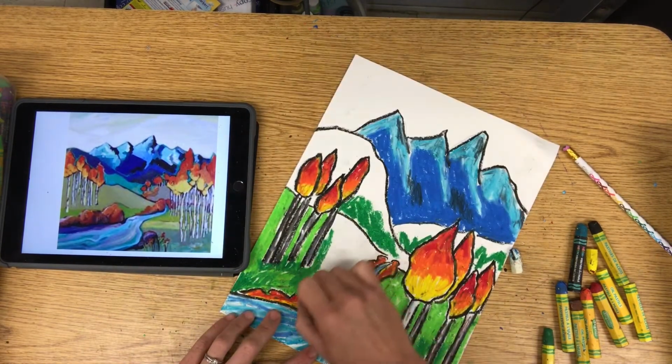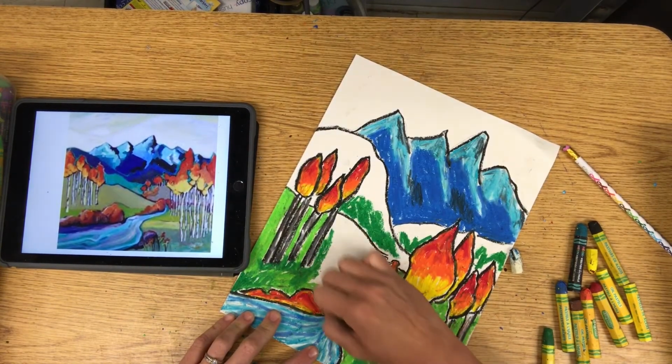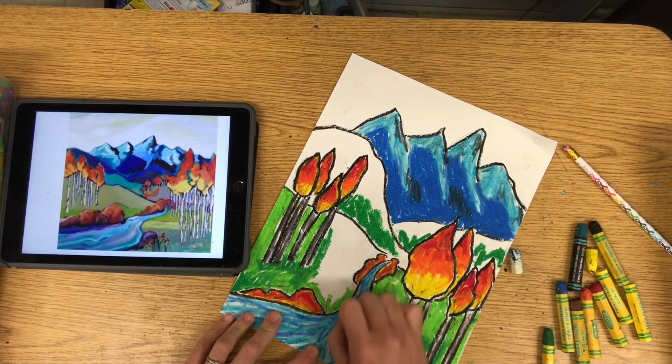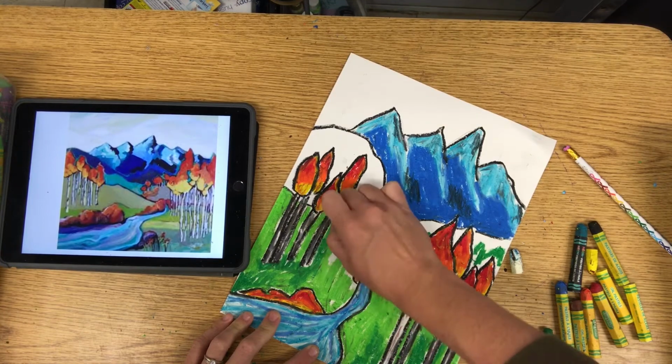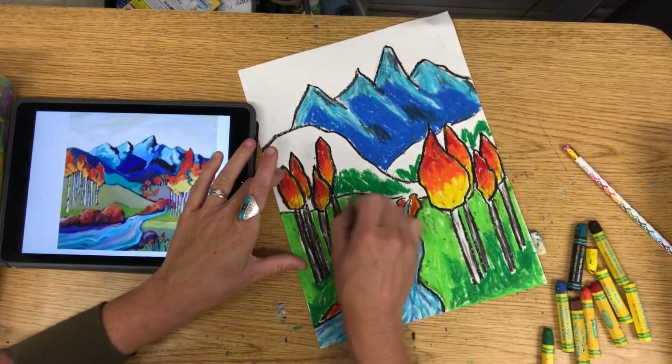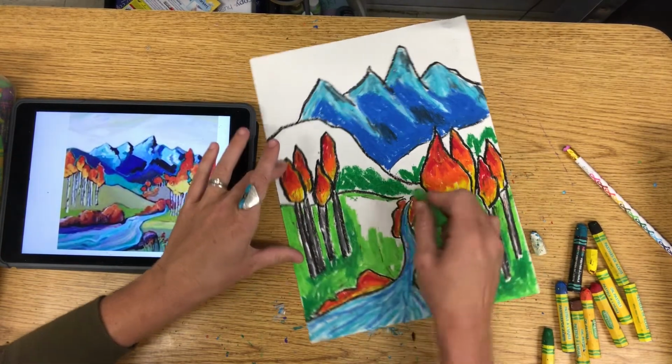Alright, we're almost done with our ground. And once I get done coloring, I'm going to go back over my black outline to make it stand out a little bit, and anywhere it kind of got covered a little bit, I can fix that.